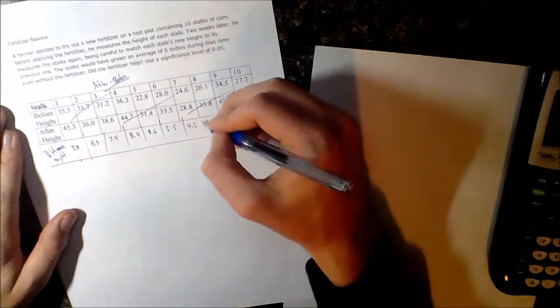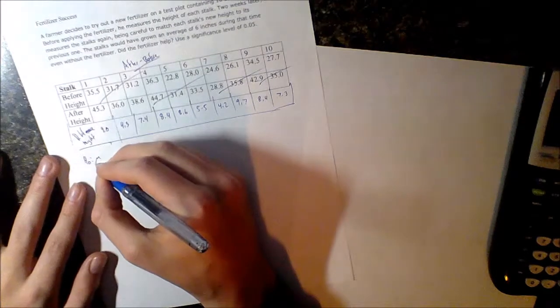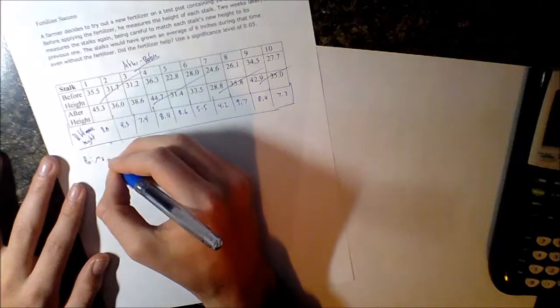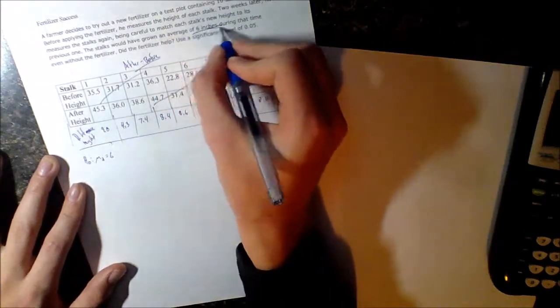So now you have a new set of data, disregard all this up here, and you have all the rest of the stuff you need to do a normal hypothesis test. So, first things first, let's get your hypothesis out here. Your null hypothesis: you will use mu sub d for the difference is equal to 6, because that's what it says here. An average is 6 inches.